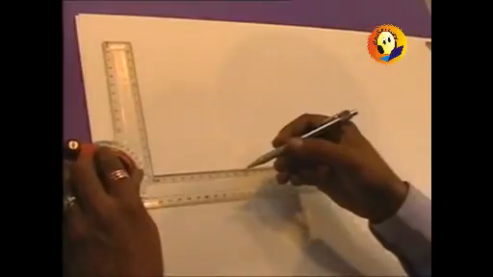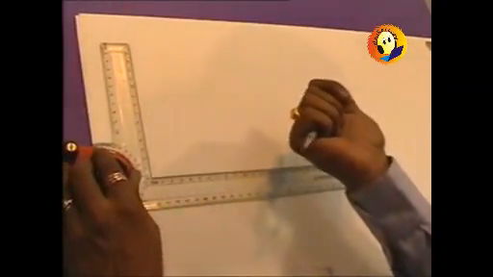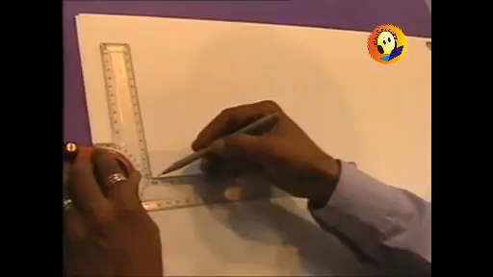Let us consider some more problems on the development of solids.